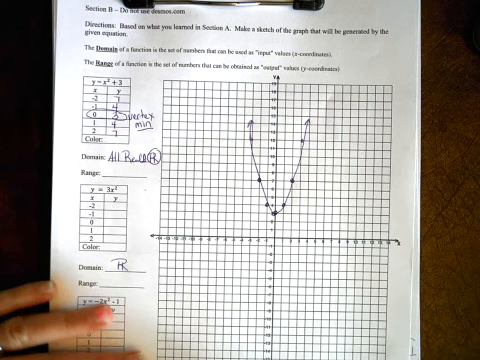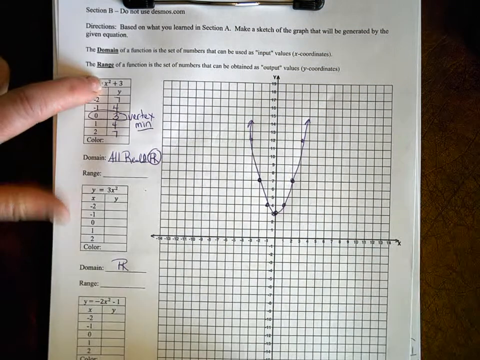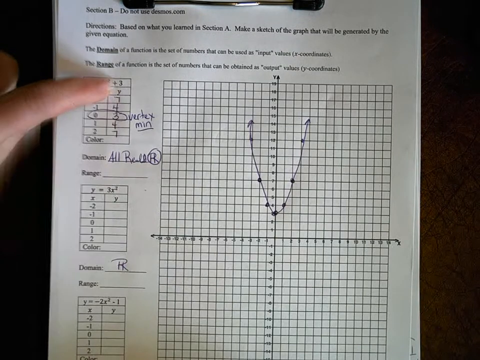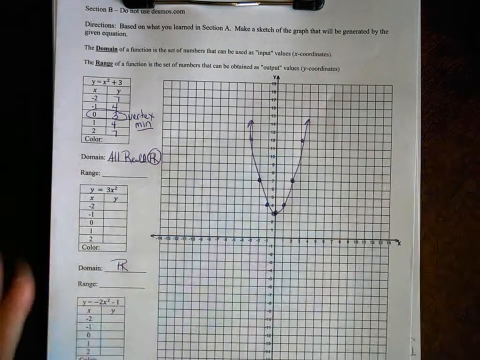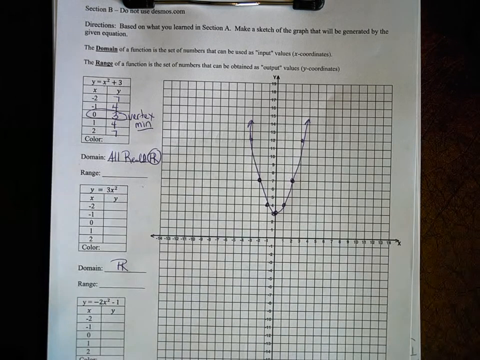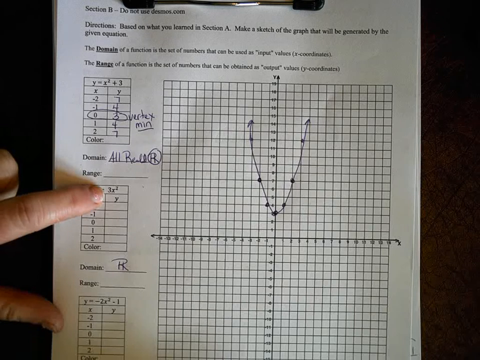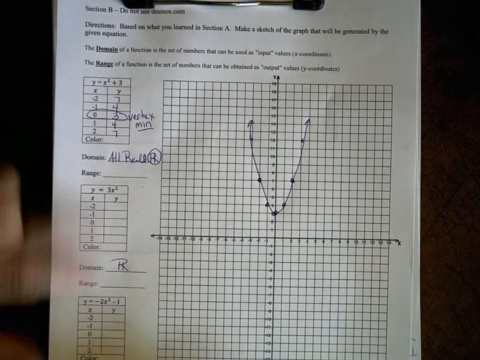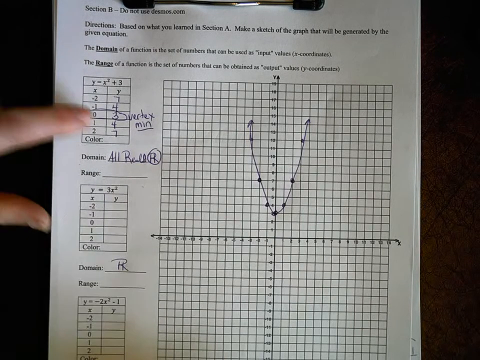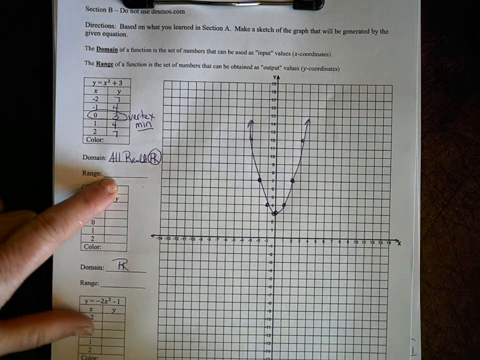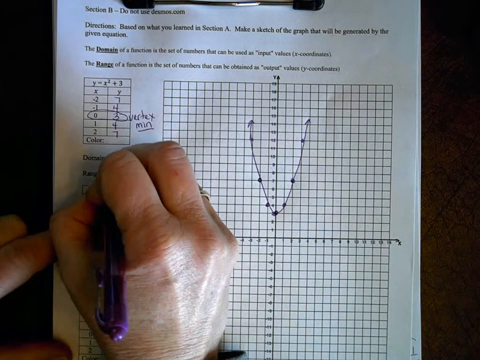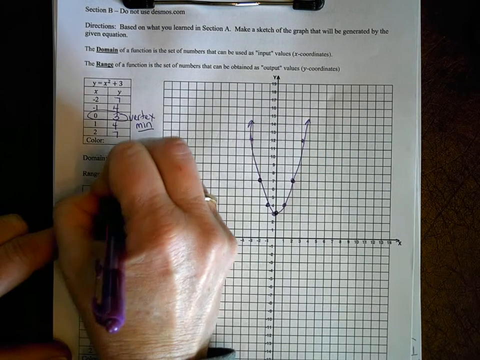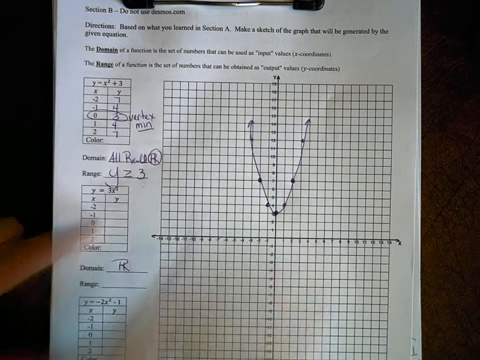So this is a smile. It's opening up because A is 1. It has moved up 3 because C is 3. So it is a normal width graph. It's not wide or narrow, it's just normal. When you get to the next one, it's going to be wide, and this one's going to be upside down. So first of all, the range. The lowest point the graph goes is 3. So we'd say the range, because these are your y values, is greater than or equal to 3.